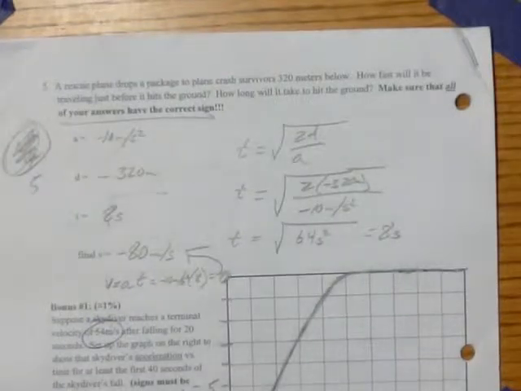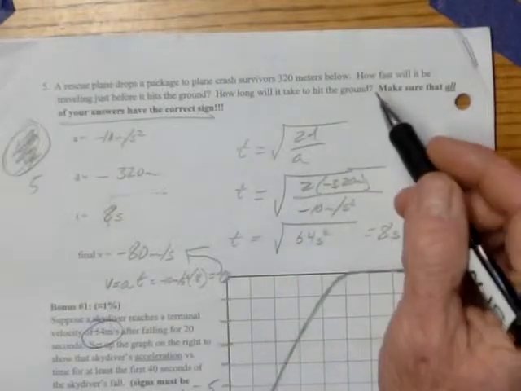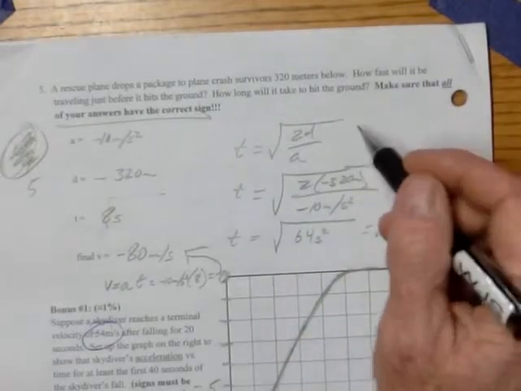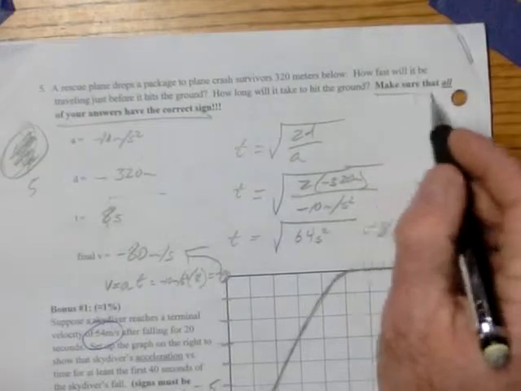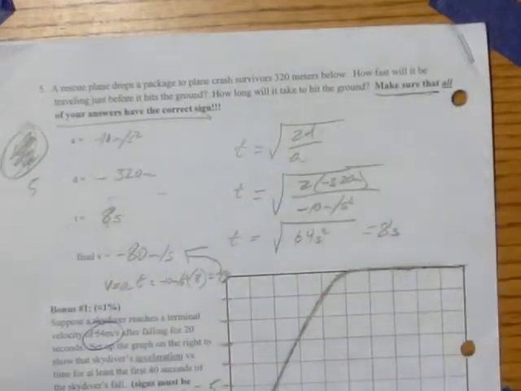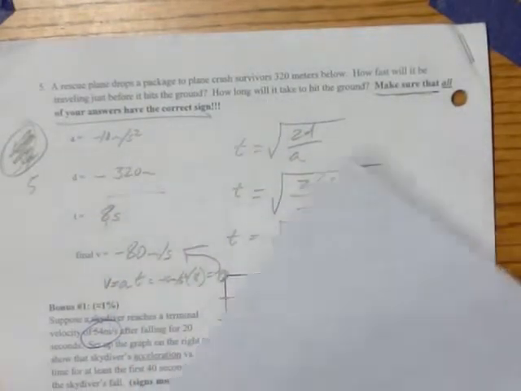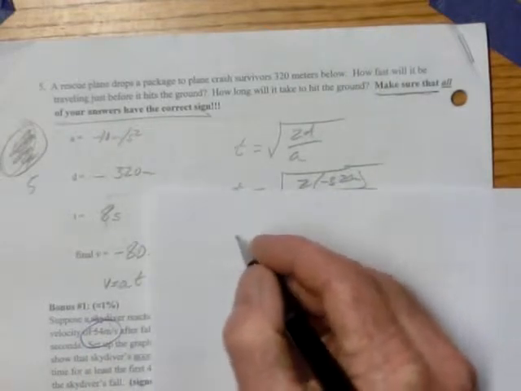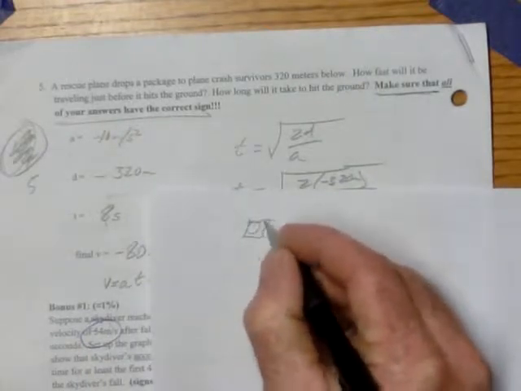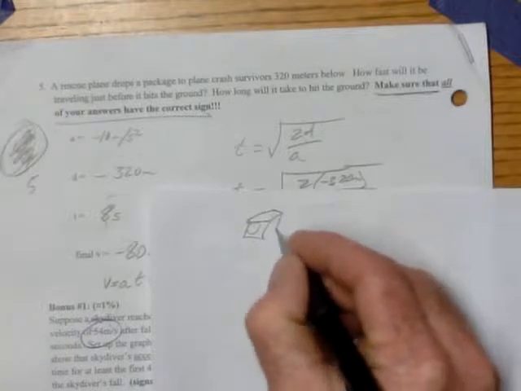Last problem, rescue plane's dropping this package and it's falling 320 meters. How fast is it going to be going when it hits the ground? You've got to fill all this out, and it says make sure you have correct sign on all your answers. I'll draw a little picture. Here's the package falling from the sky. I'll make it look like a box.